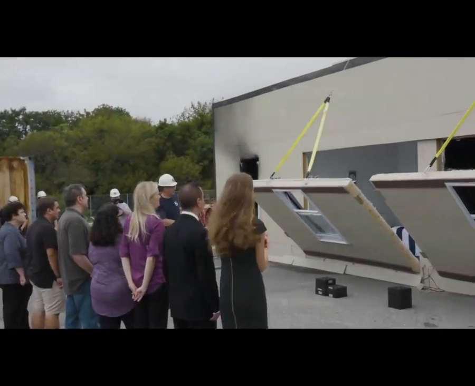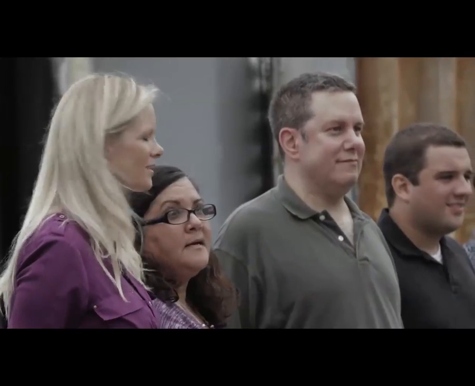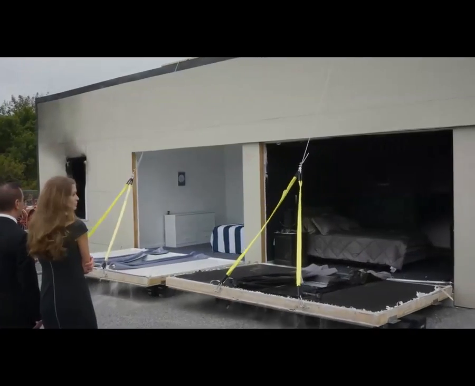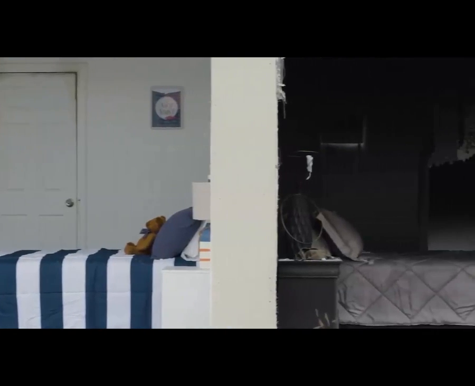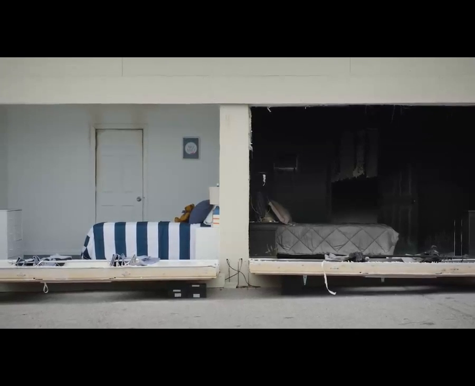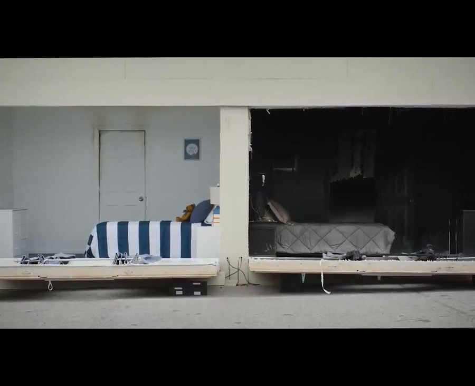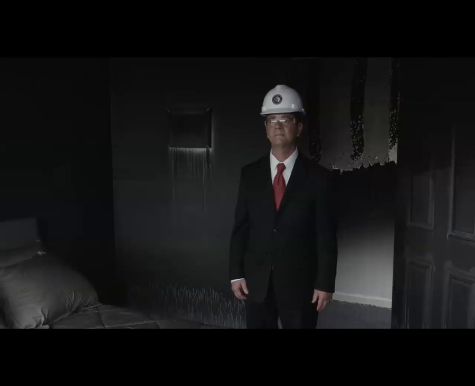All right, as you remember, closed door on the left, open door on the right. And you can see the dramatic difference between the two with the simple closed door. Impressive. I'll ask you one last time. In the event of a fire, are you safer sleeping with the doors open or the doors closed?